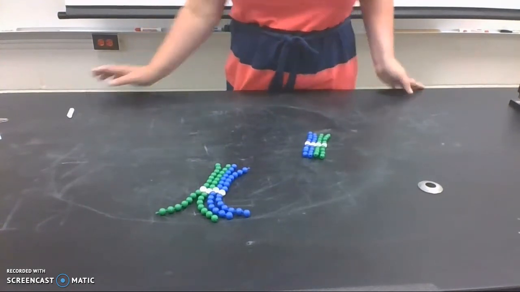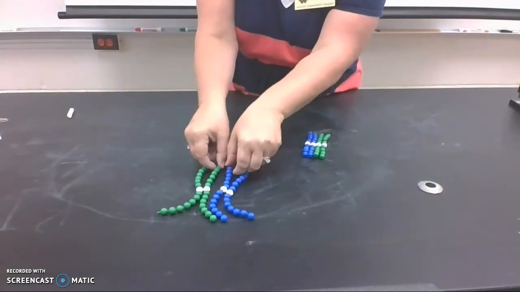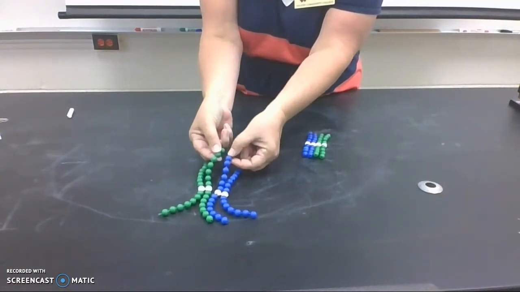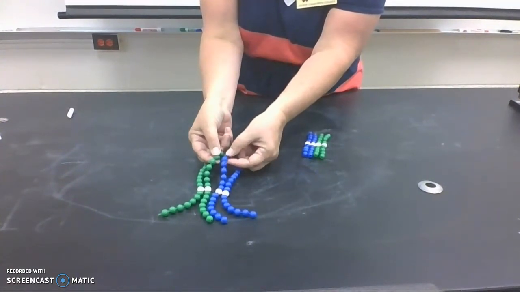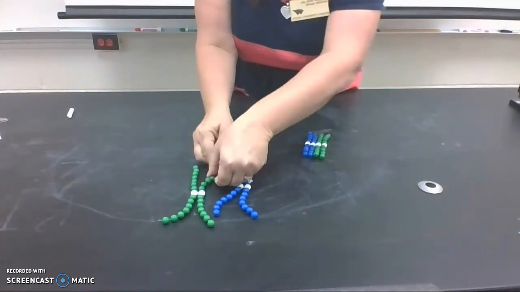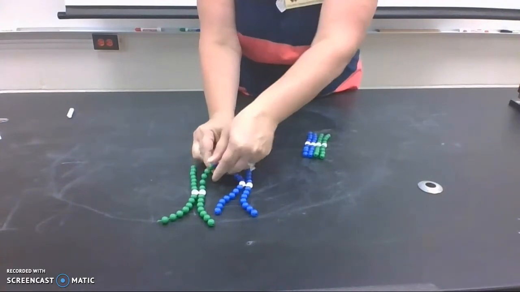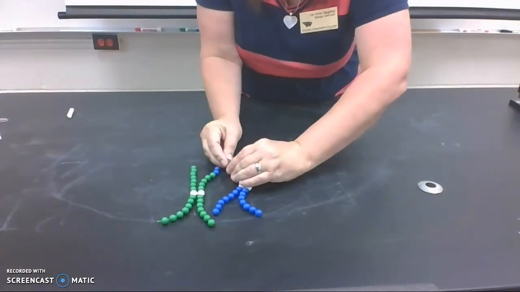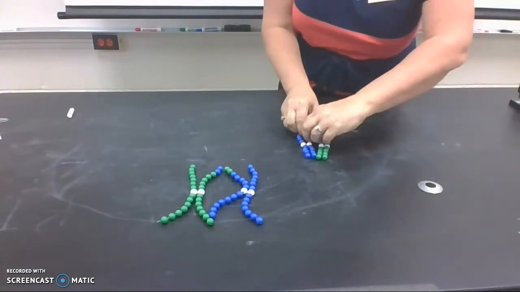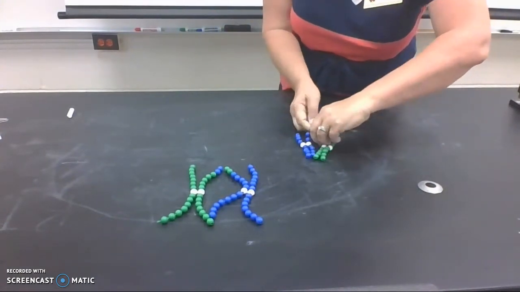And during synapsis, because these 2 chromatids from the 2 separate chromosomes are so close to each other, sometimes they actually exchange pieces of their chromosome. That's called crossing over. And I'm going to do that in both sets.